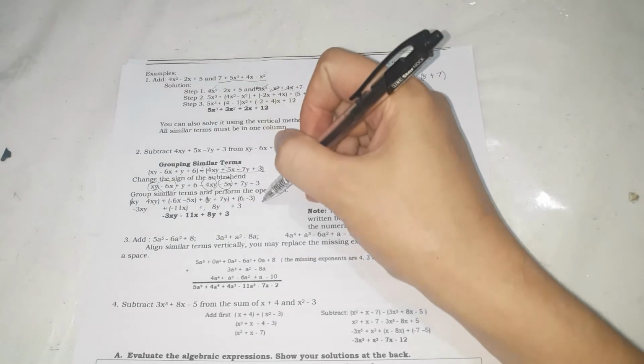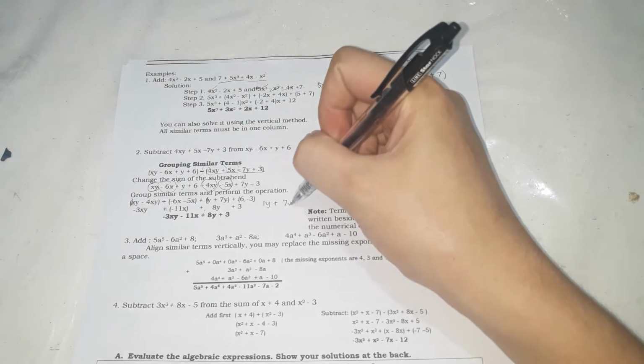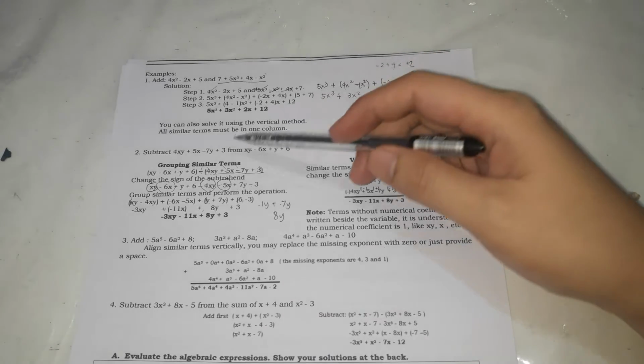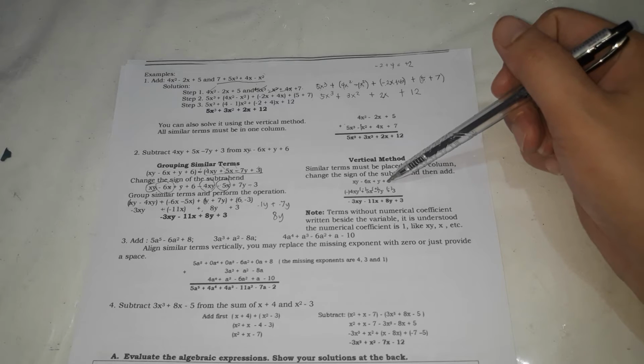Again, kapag mag-plus ka, dapat 1y plus 7y. 1 plus 7, 8y. So, isang y dagdagan mo 7y, 8y. So, if you're going to arrange it in vertical method, mauna ito siya kasi from this one. So, xy minus 6x plus y plus 6.